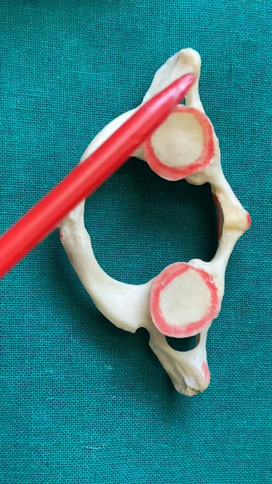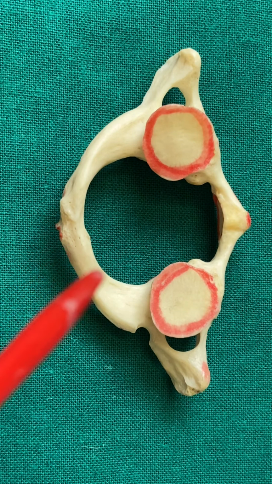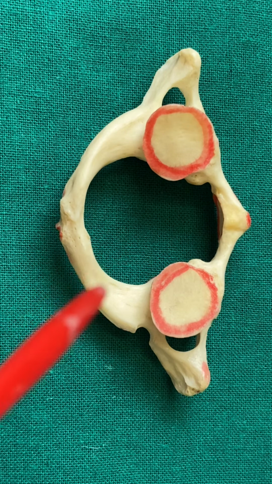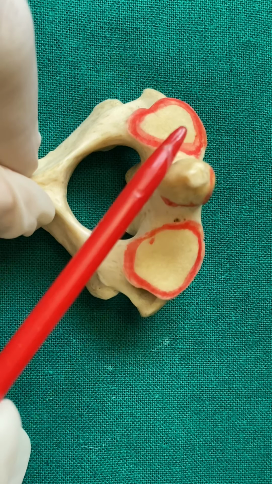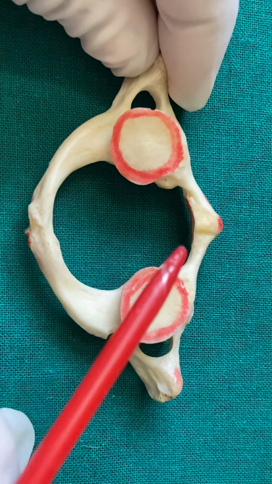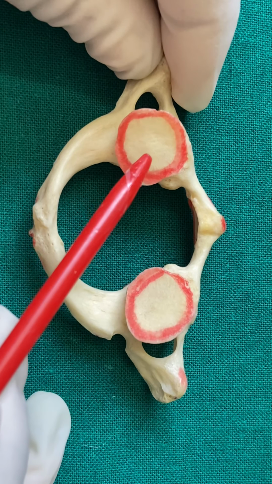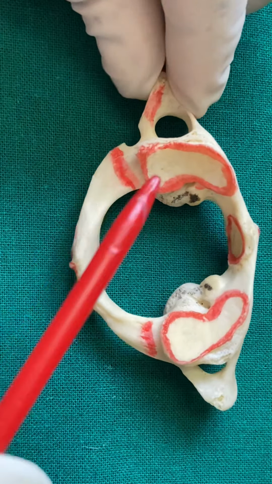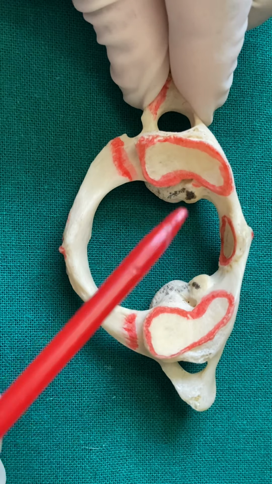This inferior articular facet articulates with the corresponding surface, the superior articular facet of the axis vertebra, forming the lateral atlanto-axial joint, and it is flat, circular, directed downwards, backwards and medially. On the medial surface of the lateral mass there is a tubercle.